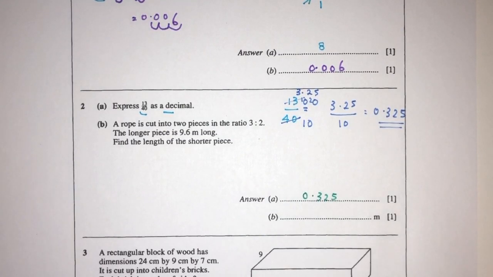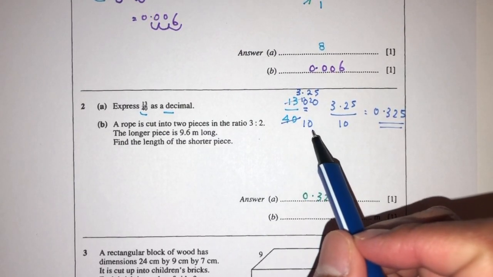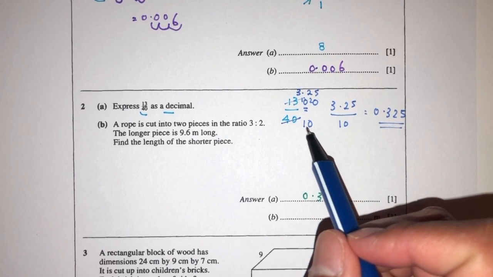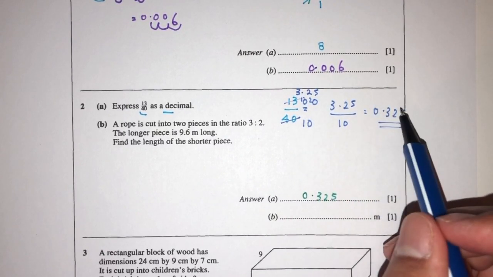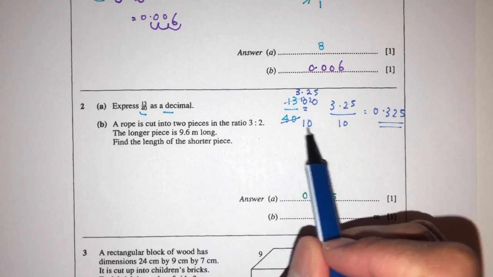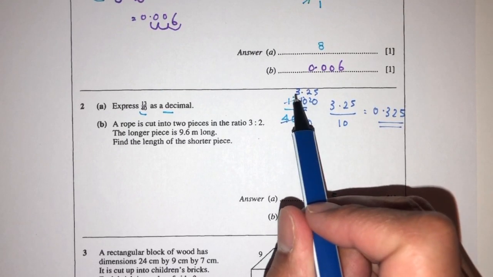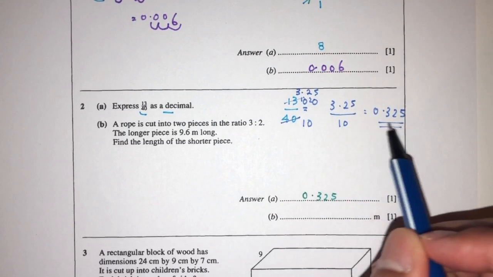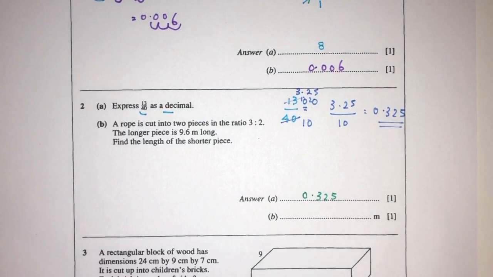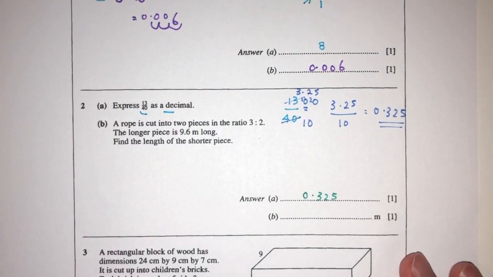So the main idea is to convert the base to a 10, to a 100, to a 1000, so we can easily divide the fraction and give you a decimal place. So here I divide by 4, you have 10. Divide by 4, you will have 3.25, and then you will have this as your answer. So that's a technique that we can use to find the answer for part A.